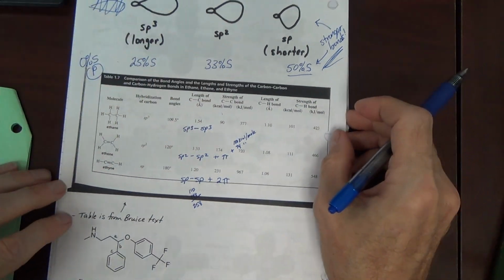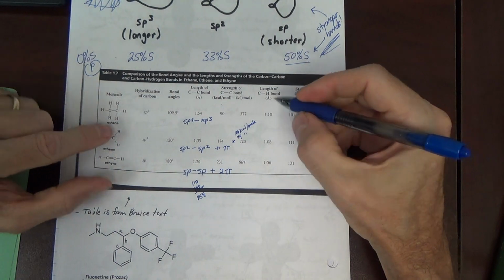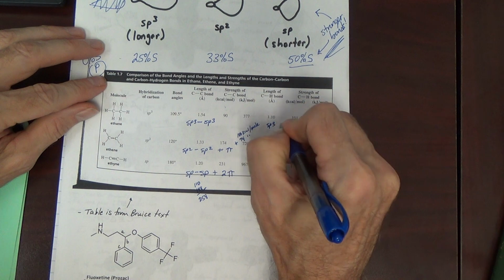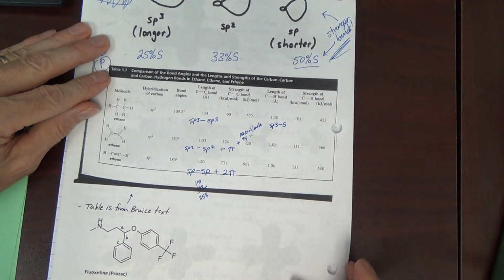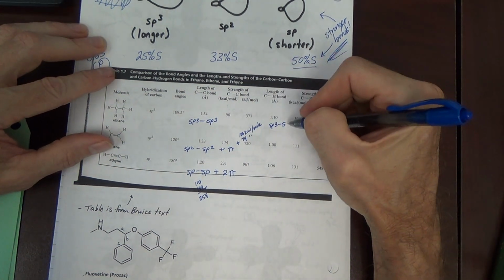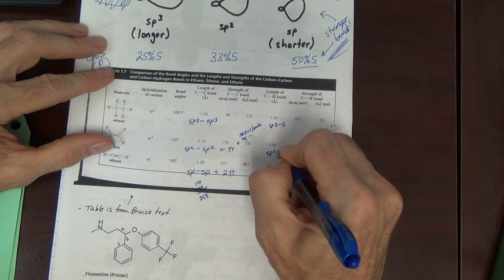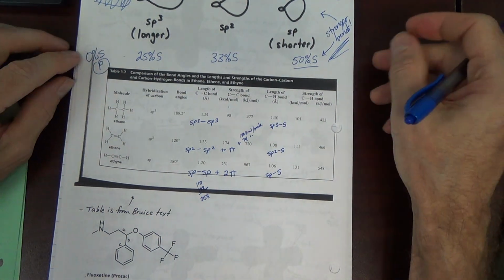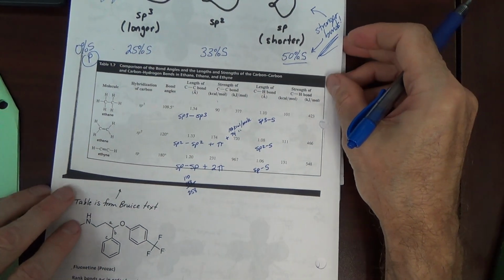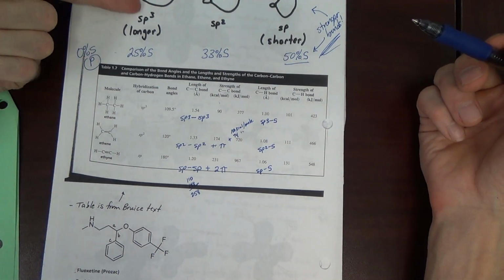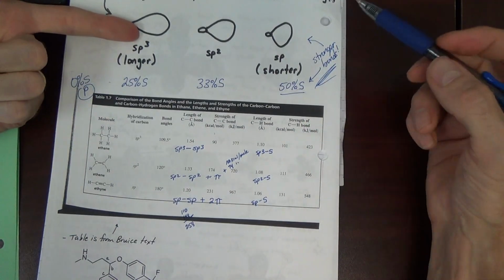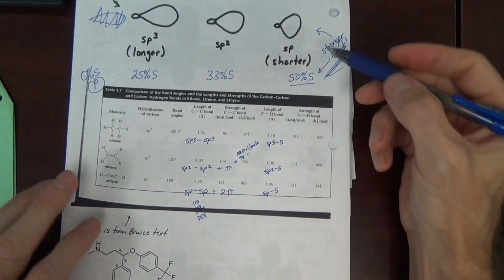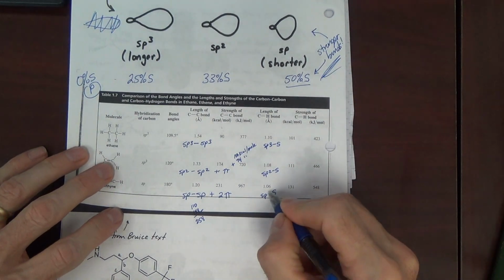Let's look at length of CH bonds. Well, what type of orbital is being used here? This is going to be an sp3 bonded to an s, because the H uses just the s orbital. This would be sp2 to s, and this would be sp to s. Which bond do you expect to be longer? Well, the one that's using the longer hybrid orbital. So this would be longer. And then shorter would be the one that's using the shorter hybrid. So it would be shorter.